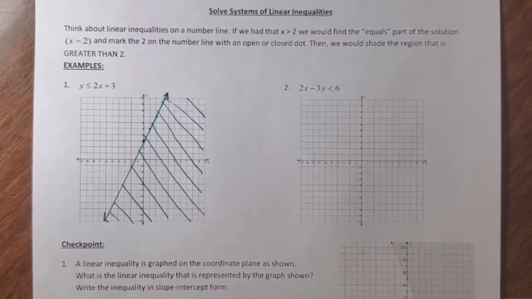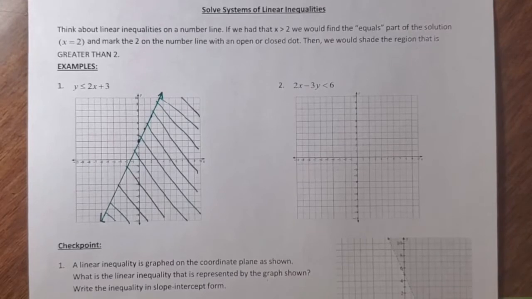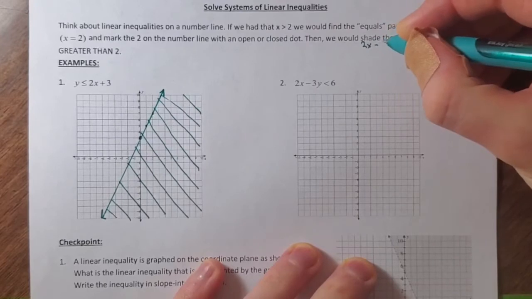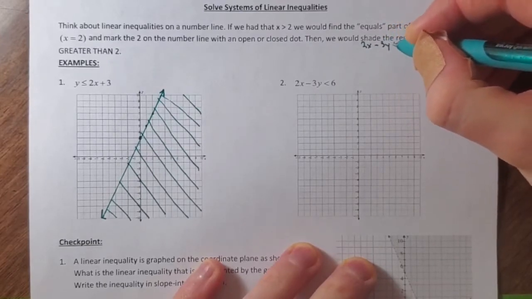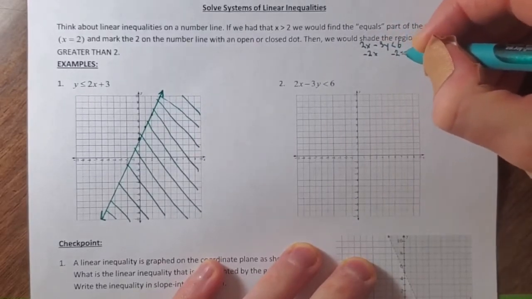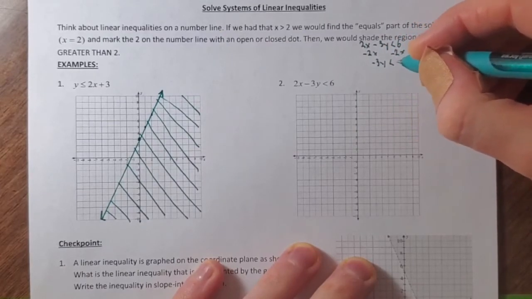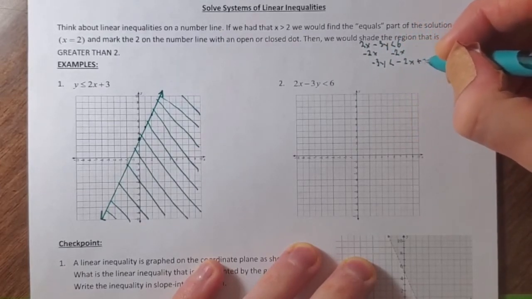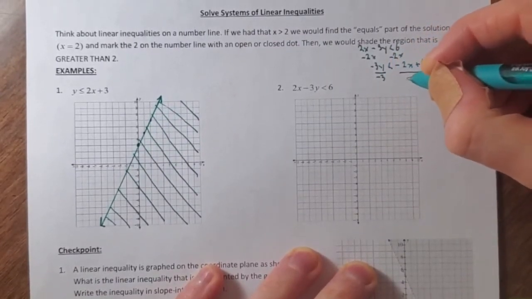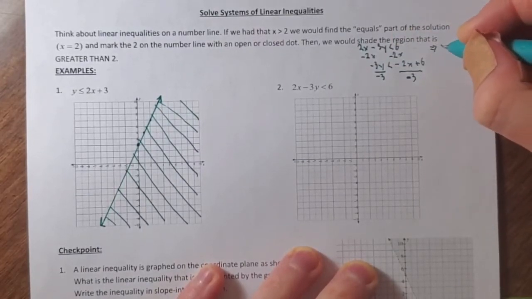Now let's try out an example in number 2 where we don't have slope-intercept form to start off with, so we're going to want to transform our equation until we have slope-intercept form. So we want to isolate our y term, which means we'll subtract that 2x from both sides, and these work the same way as equations. We're just rearranging our x terms as we move them over, and we want to divide by negative 3 on both sides so we can get y by itself, which I'll rewrite up here off to the side.